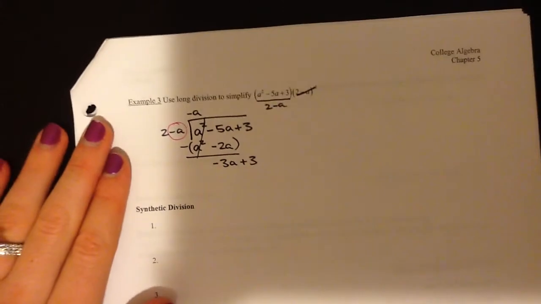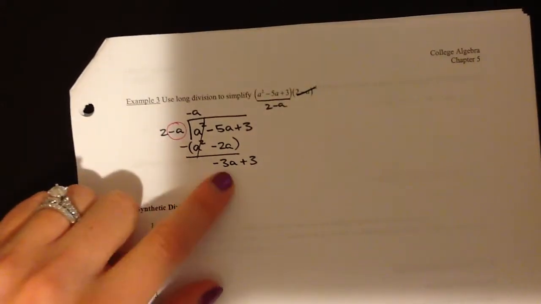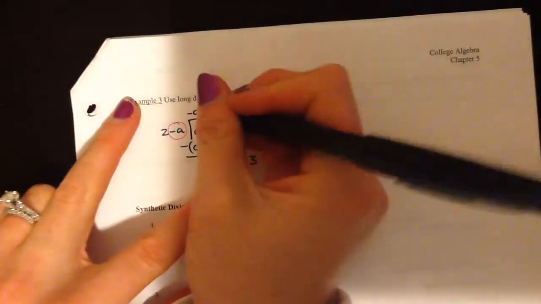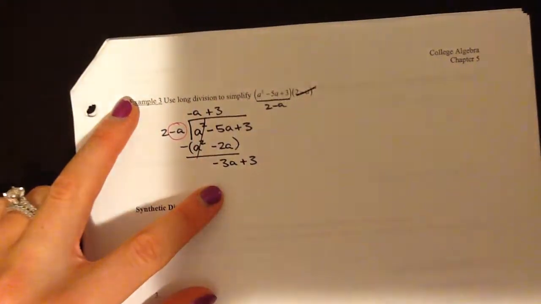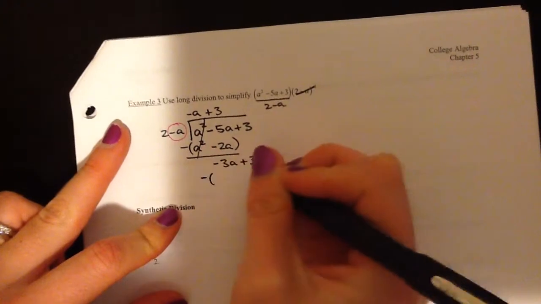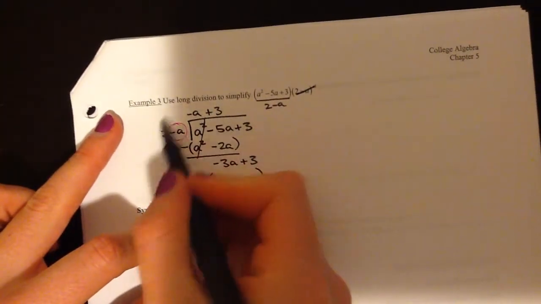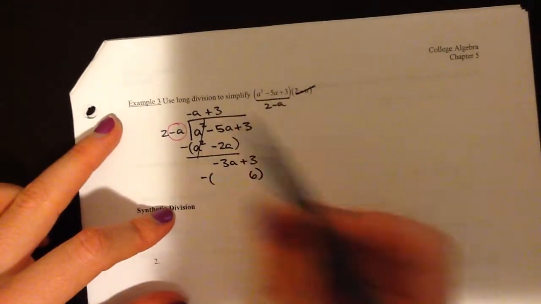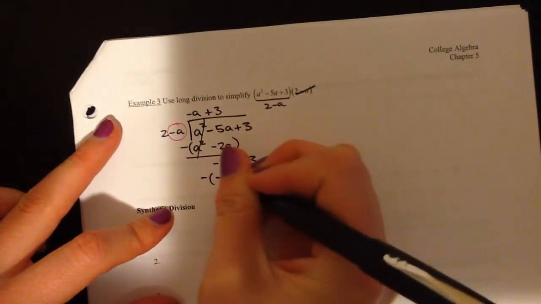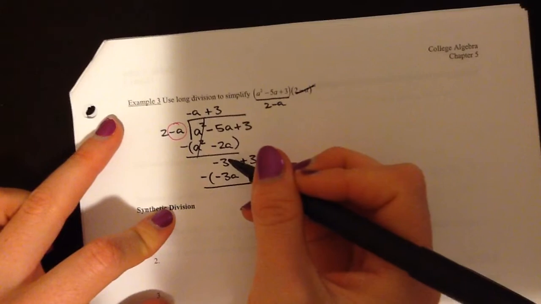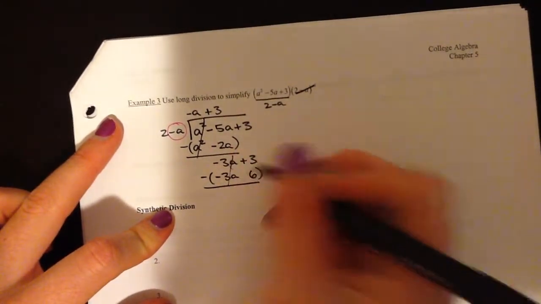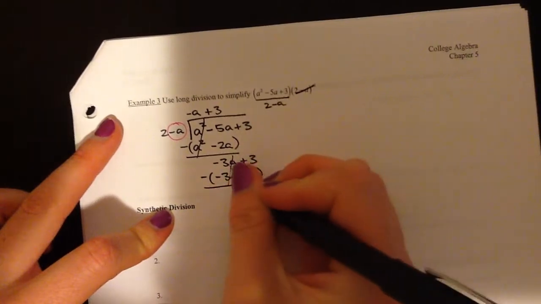So I'm going to do this again. How many times does negative a go into negative 3a? Well, negative a times 3 would give me a negative 3a. So I put a plus 3 right here. Set up my subtraction. So 3 times 2 gives me 6, so I line it up under the constant. 3 times negative a gives me negative 3a. Okay, negative 3a minus negative 3a, they cancel. 3 minus 6 gives me a negative 3.